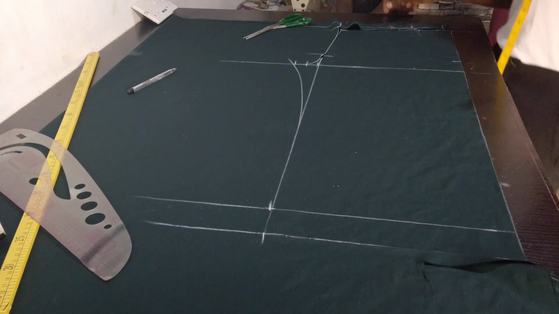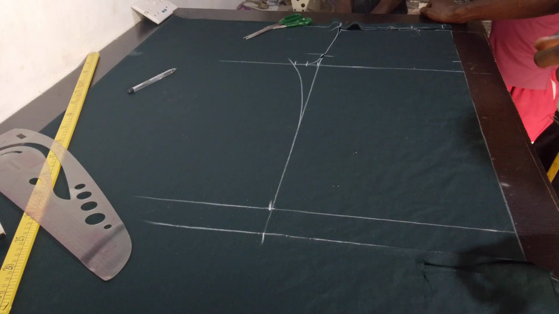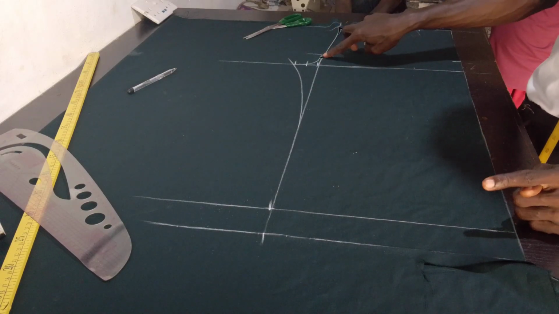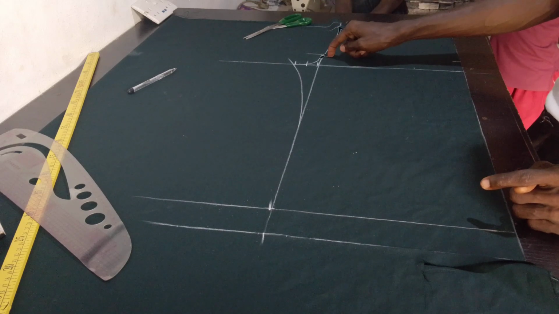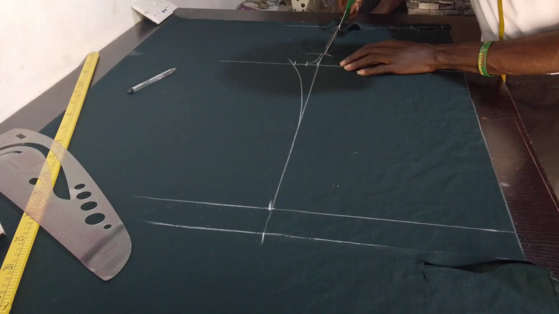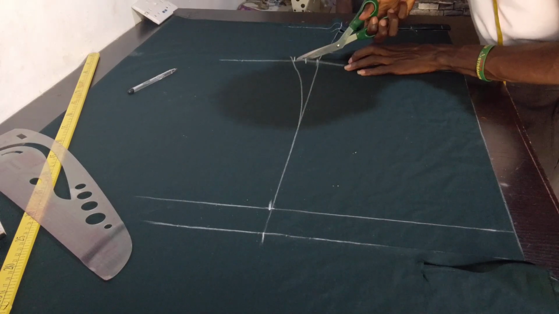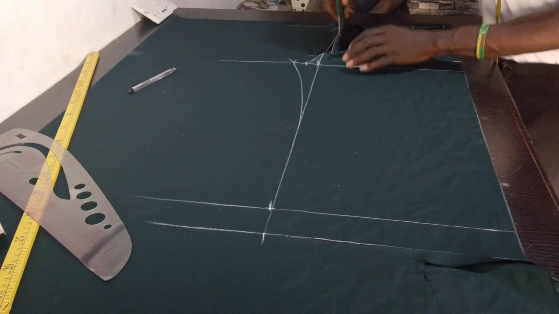But your zip depth should not exceed your 2 inch marking. It should not exceed the maximum of that 2 inch marking or above it. So you shouldn't exceed it. So you cut. Next thing, you notch by ½ inch also.